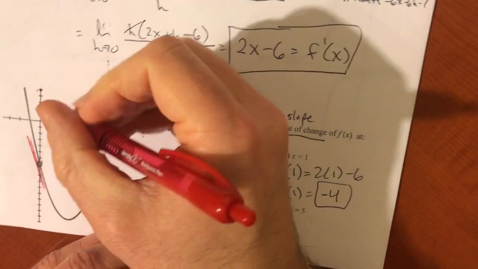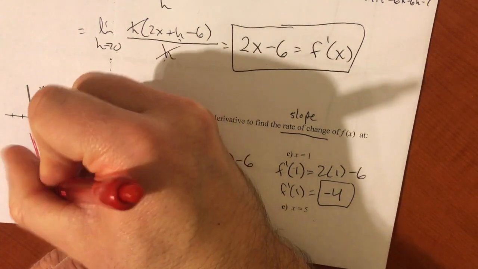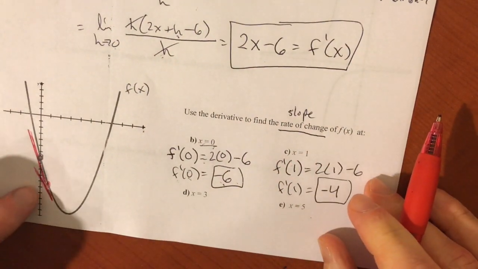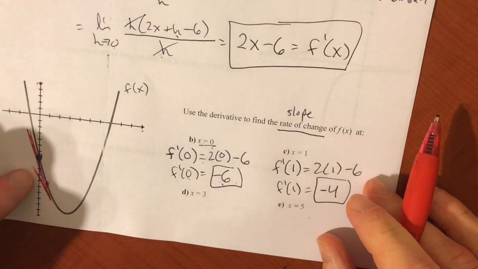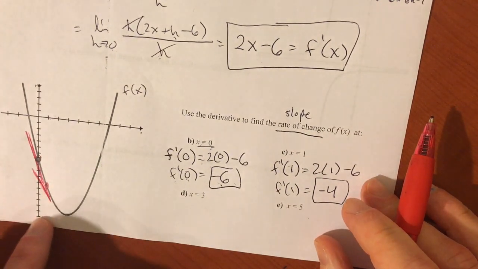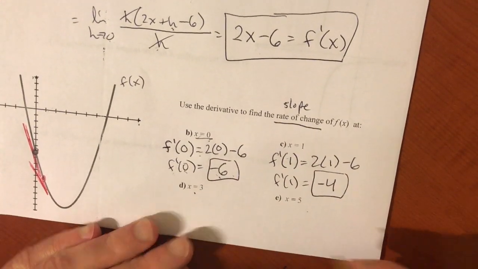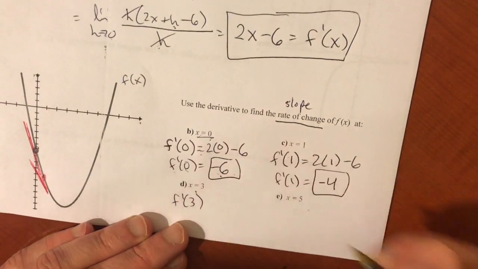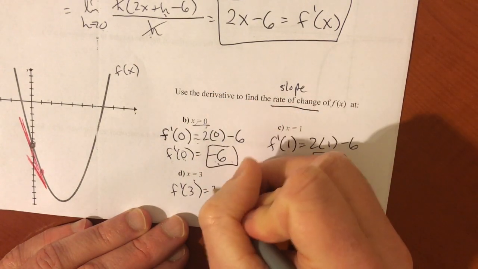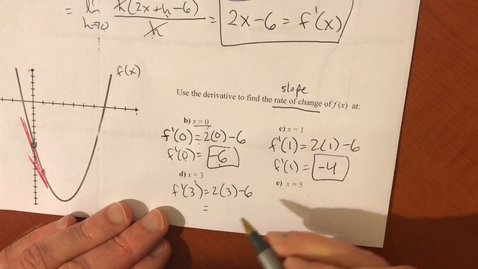Notice at 1 here, it's always good to keep visualizing these concepts you're finding. That's a big part. At 1, it's still got a negative slope, but it's a greater negative slope than this one. It's less steep, if you want to say. It's starting to approach, starting to flatten out. Starting to approach this vertex. At x equals 3, you want the slope? No problem. I plug it right into this derivative. So this is why it's beautiful. You do one big limit, and then you've got this function, and you can use it to find as many slopes as you want on that one specific curve.